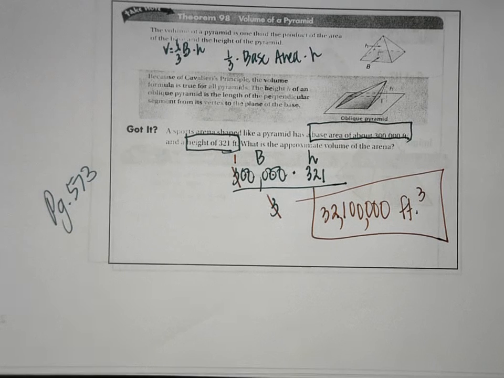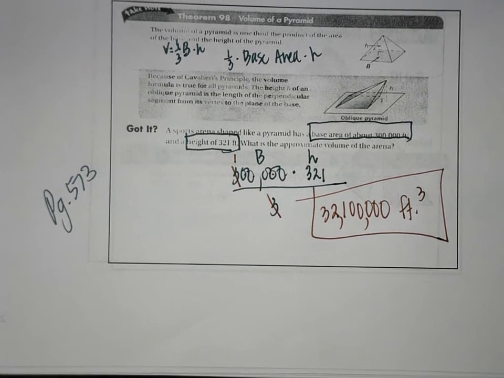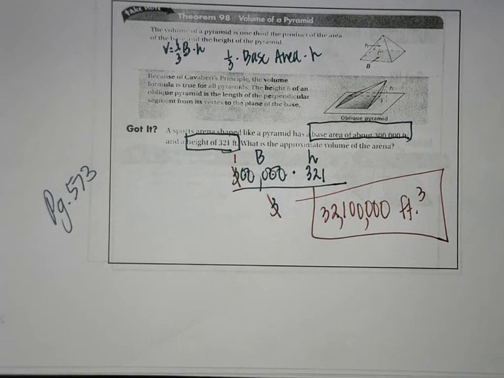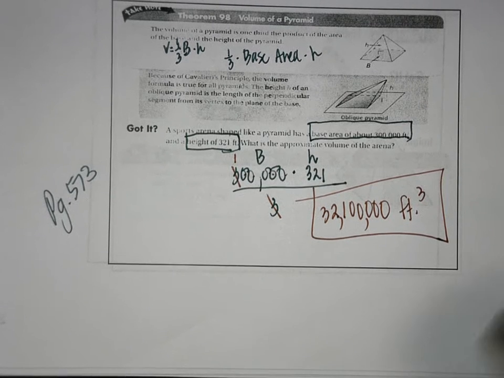It's like 3 pyramids go into a cube. Okay, do we have questions? Divide that by 3, or you can multiply by 3. Okay, moving on. We're still on page 573.